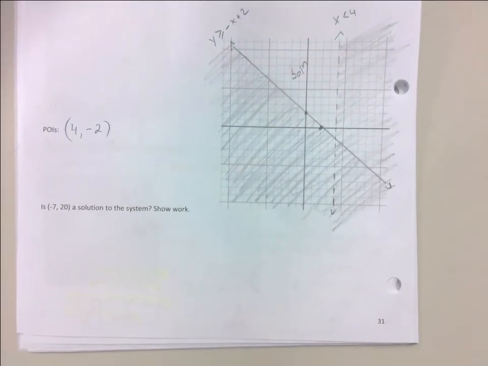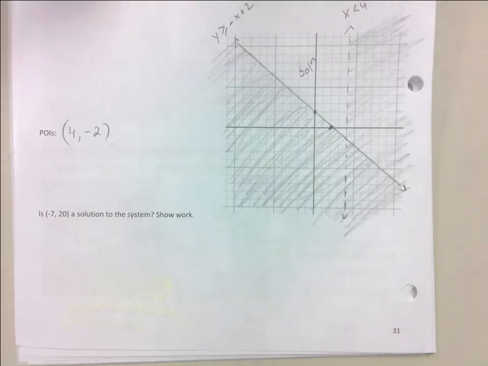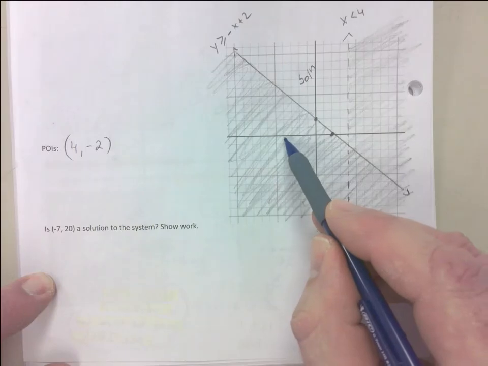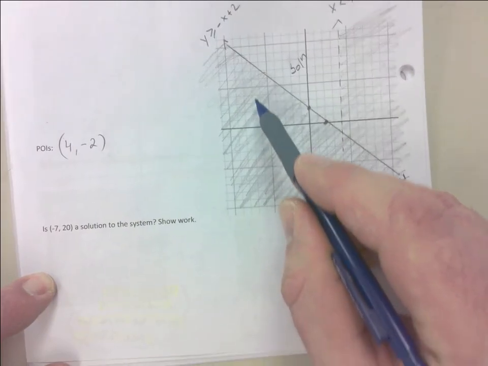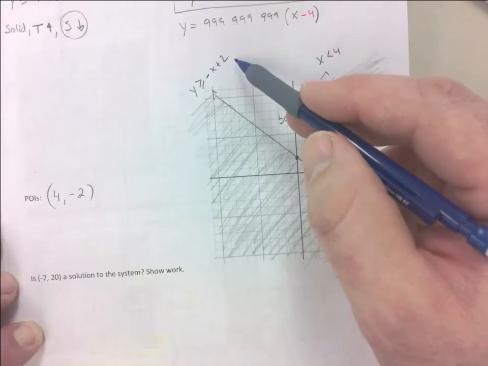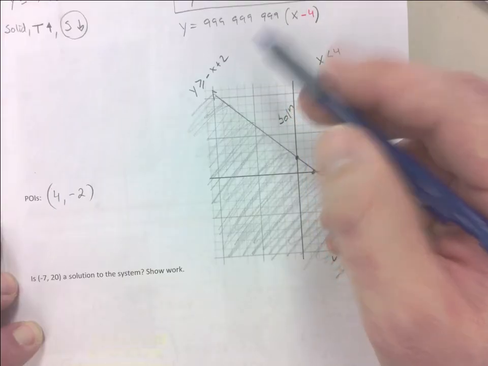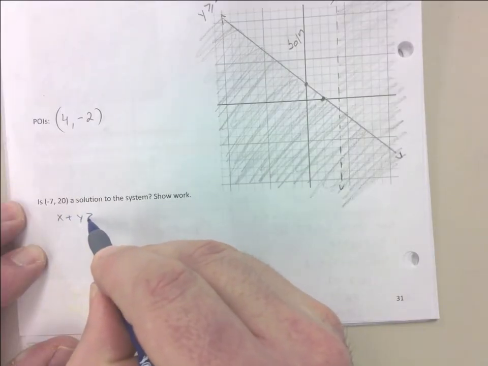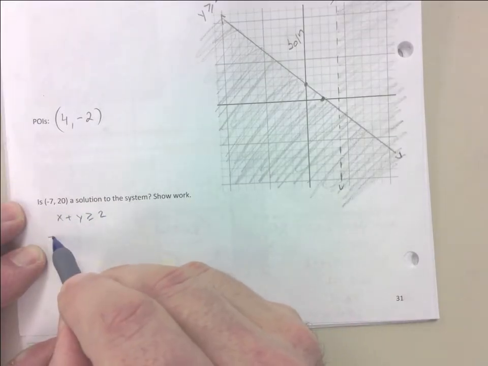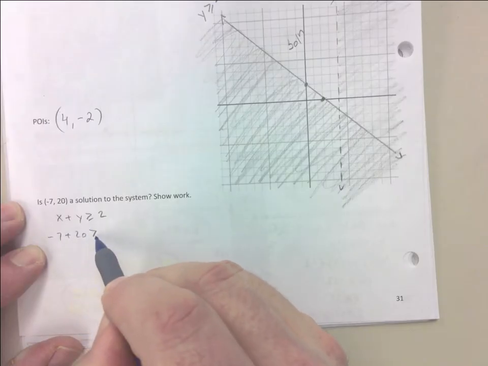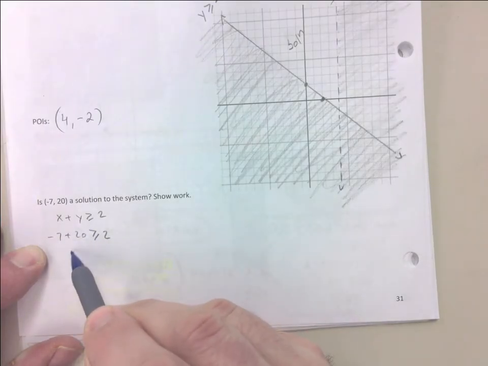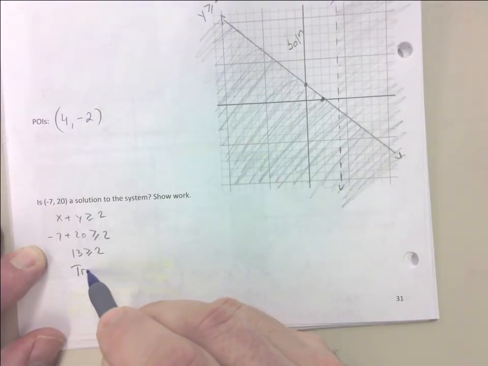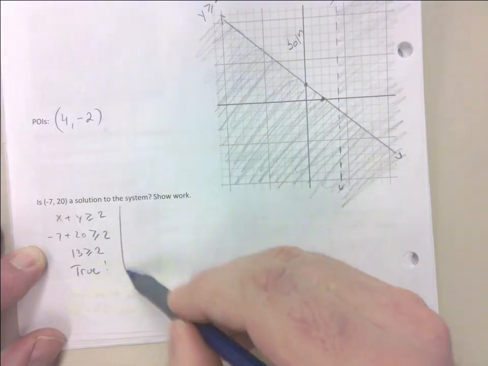Is negative 7, 20 a solution to the system? Negative 7, 20 is somewhere up here, so chances are it is. Right? So let's check. x plus y is greater than or equal to 2. I'm going to go negative 7 plus 20 is greater than or equal to 2. This would be 13 is greater than or equal to 2. This is true. Okay, keep checking.